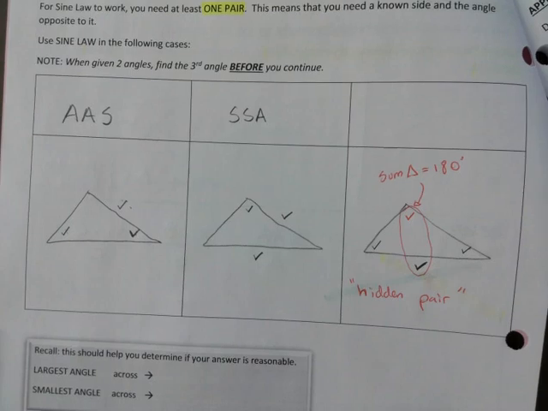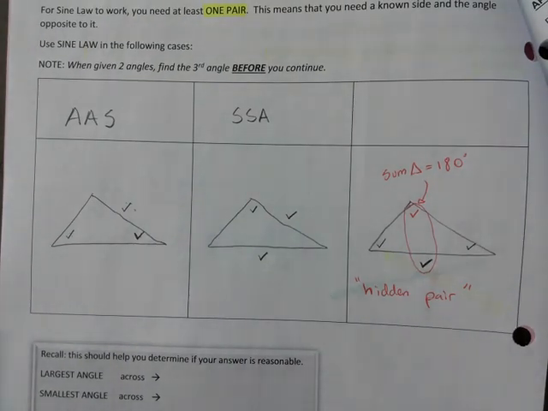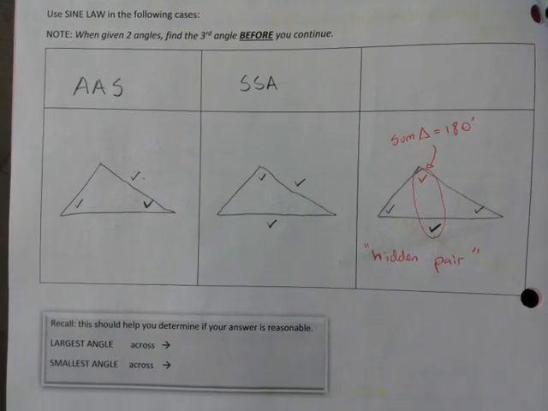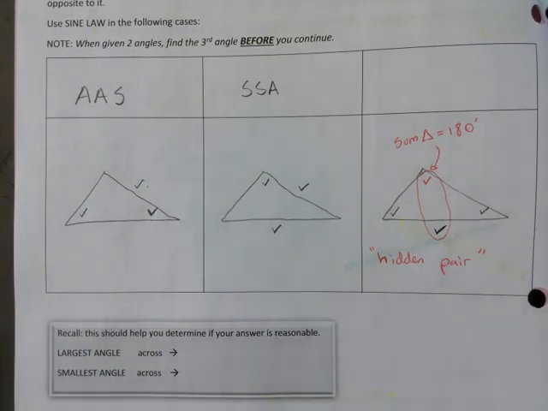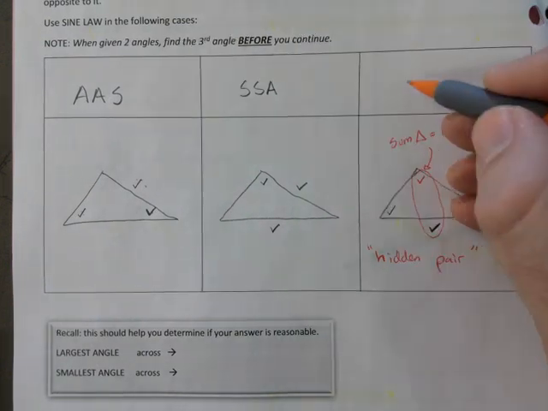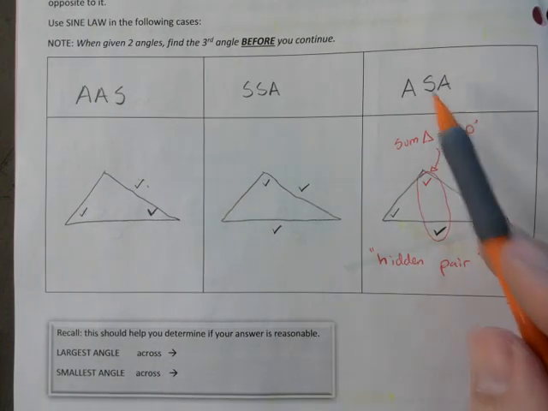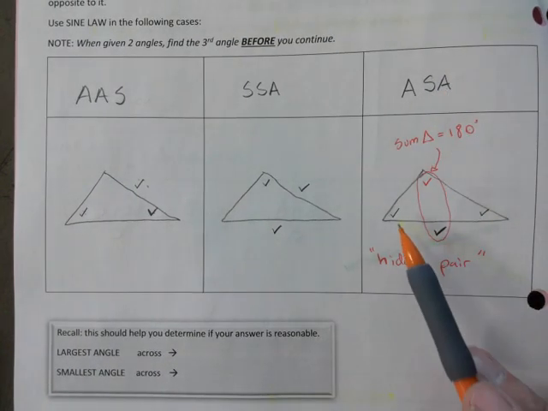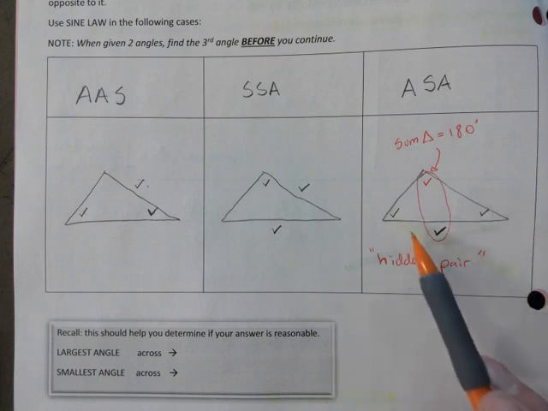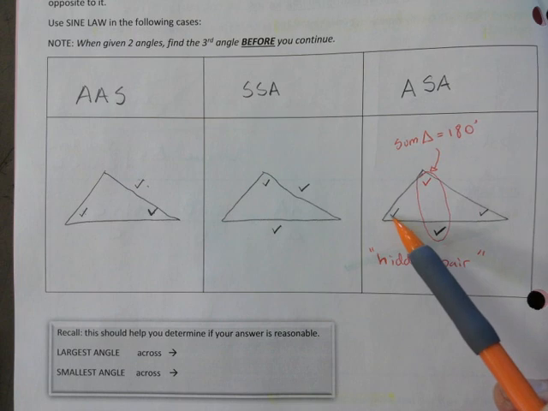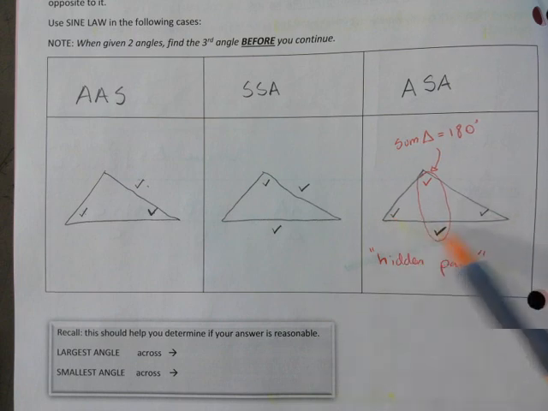So this is the, sorry, I'm struggling with my book. I can't bend the corner, so sorry guys, I'm going to try to make this straight there. So this is what we call the ASA. And this one is the easiest, in terms of the letters, look at that. You have angle, side, angle, right? Like it could have been in any part of this triangle, but you have two angles on the side that connects them, right? That's in a sense where you have the hidden pair.